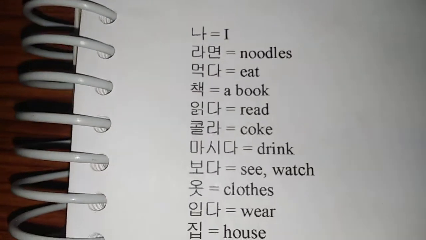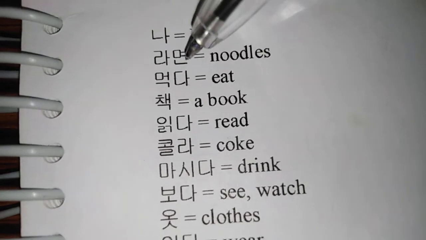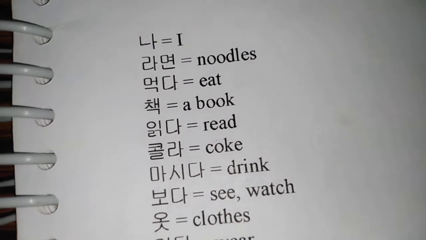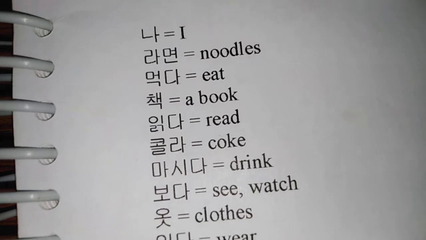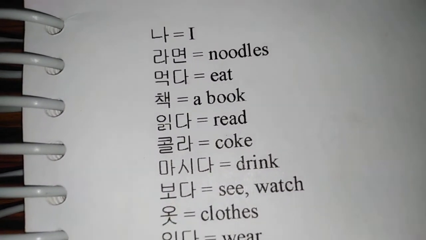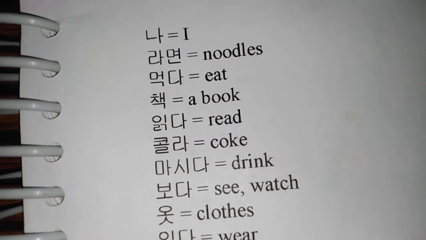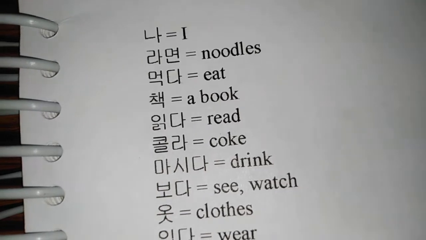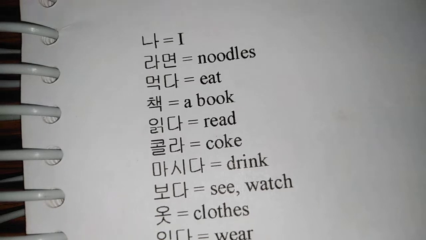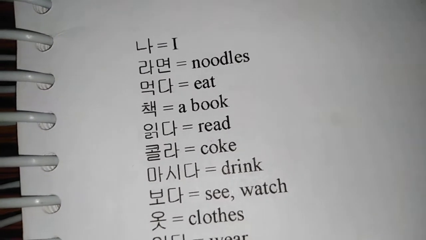So you have all those words down here with their meanings. 나 means I, 라면 means noodles, 먹다 means eat. Noodles can also be said by 국수. But then 국수 and 라면 are different kinds of noodles. You can say that ramen is more of a Japanese derived word. But even in Korean, ramen and 국수 have different meanings.